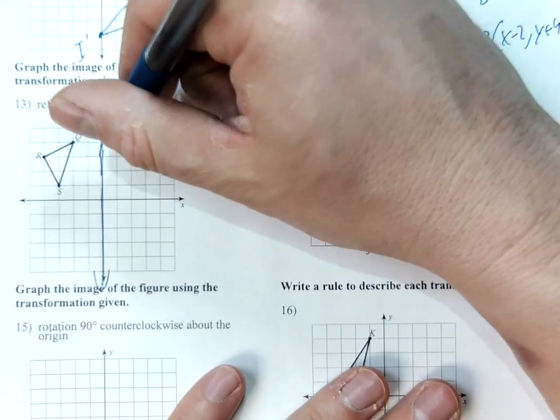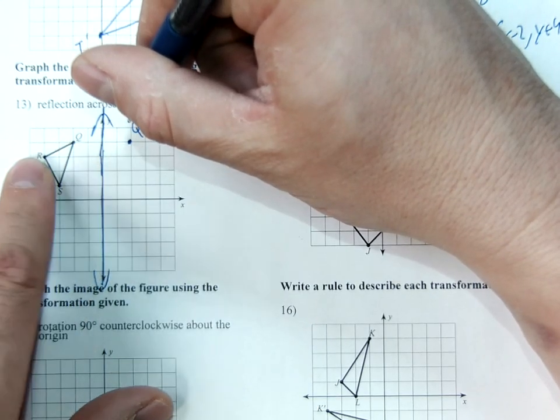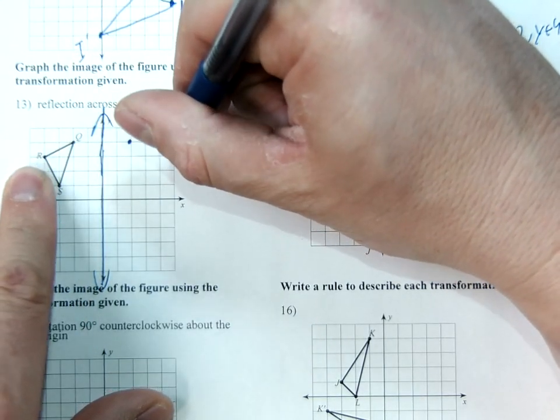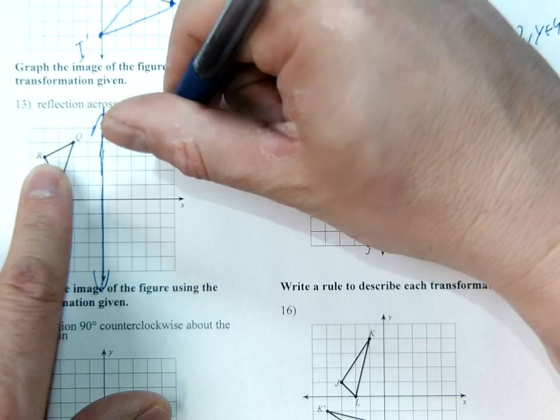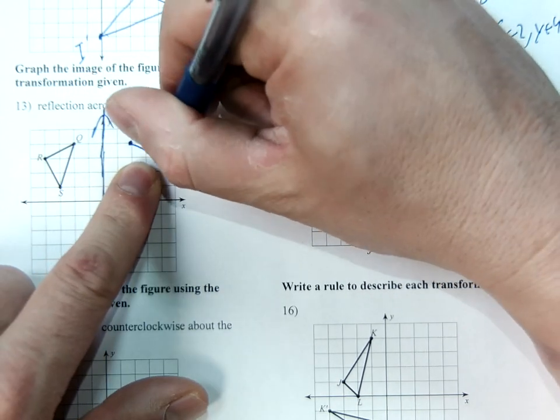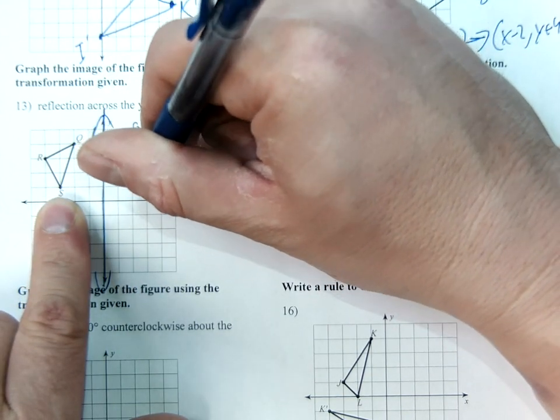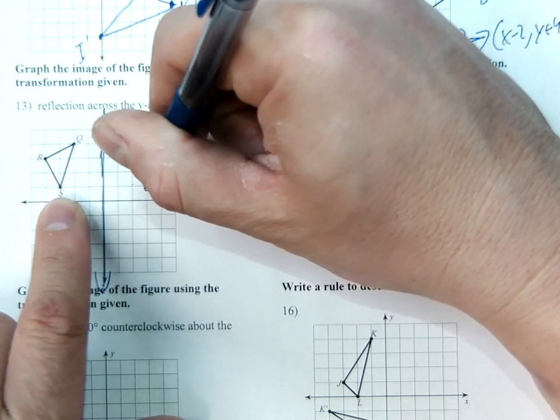So Q comes over to here. Because it's 2 left, it's 2 right. R, again, is going to be the same distance apart. So is it here, is it here? Well, it's here. Because look, the same length. There's R. And S, well, is it here or is it here? It's here. Because again, it's the same length apart.